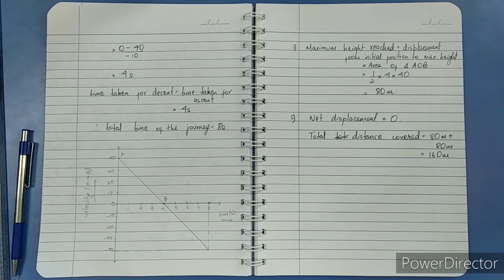So these are some examples for questions relating to graphs in the chapter motion. In the next class, we'll learn about the 3 equations of motion and also some problems relating to them.